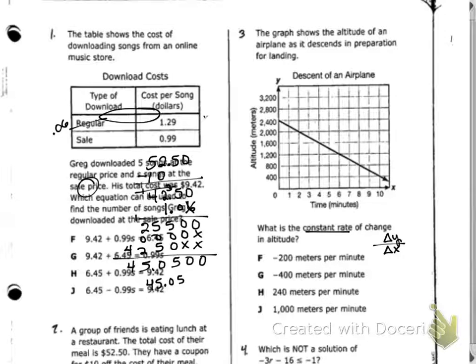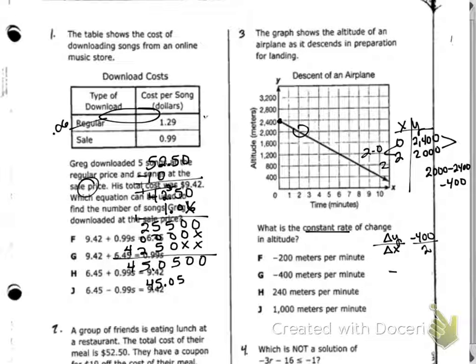So the first one I see is this right here. So let me just write this down. X, y, 0 and 2,400. Alright, the next point I see is 2 and 2,000. So all I have to do is do the change in y. So 2,000 minus 2,400, well, that's going to be a negative, so that's negative 400. And then I'm going to do 2 minus 0, which is 2. So the change in y, negative 400, over the change in x, which is 2, is negative 200. So the answer is F.